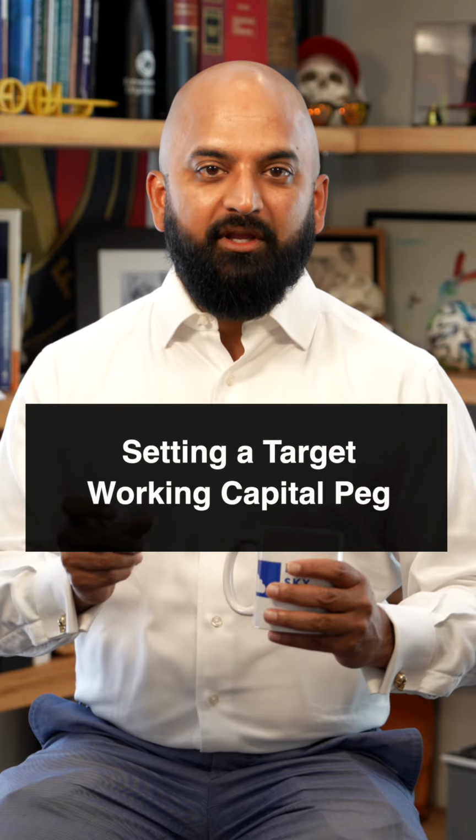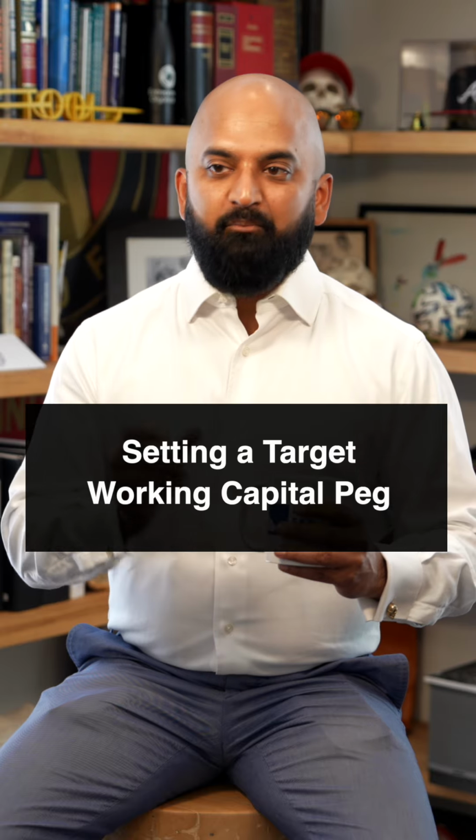So you're going to be looking at that trailing 12 months of financials. You're going to be tossing out any variables that are there, and then you're going to be setting a target working capital peg. Peg, target, those terms are used interchangeably. But that calculation, it's not often an exact science.